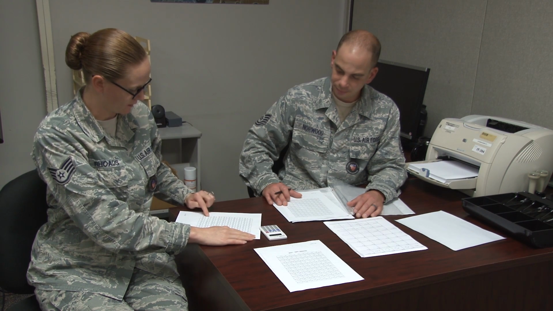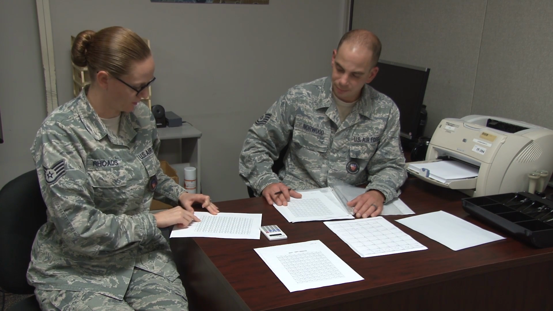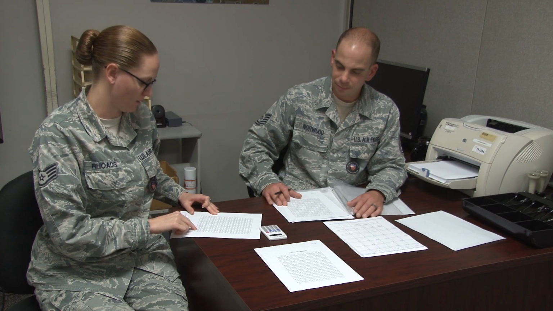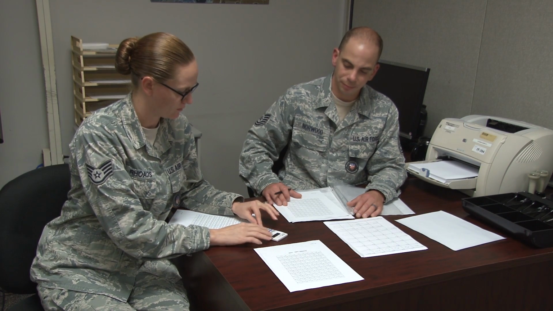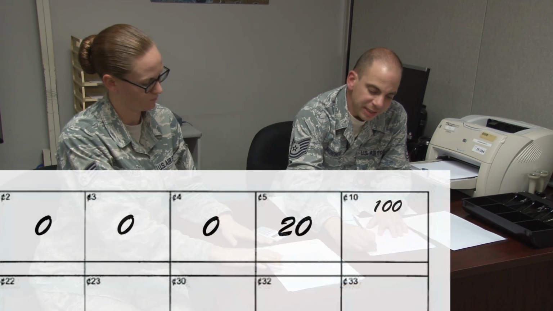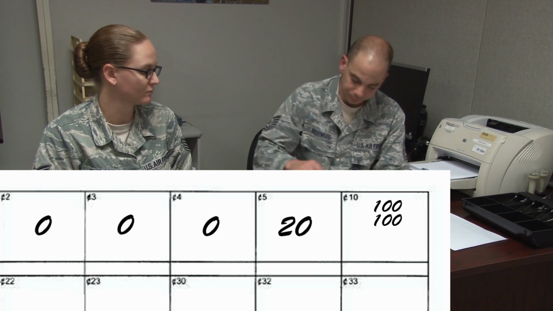1 through 10, 1 through 10. 10 times 10, 100. Good to go. 1 through 10, 1 through 10. 100. Once again, I'll annotate 100 in the same block just below where I put the last 100.